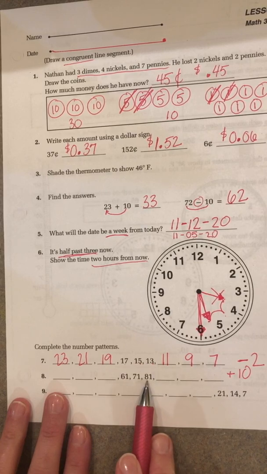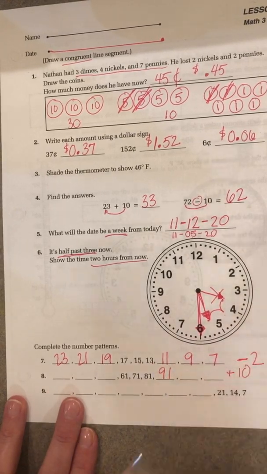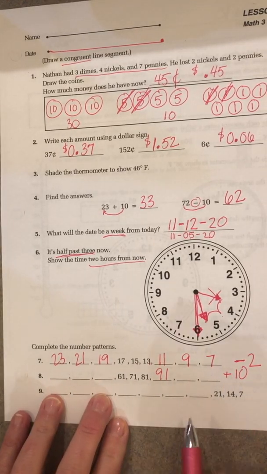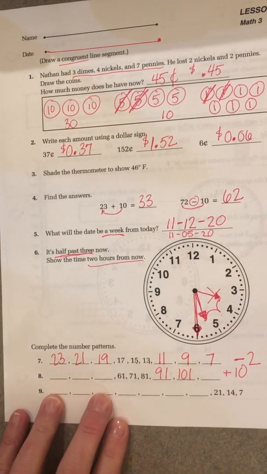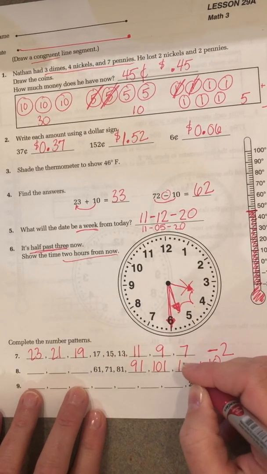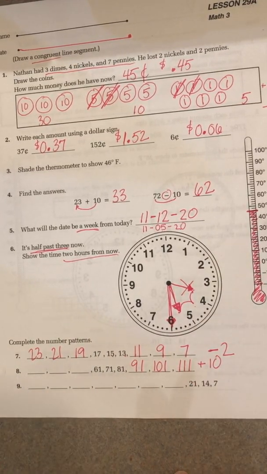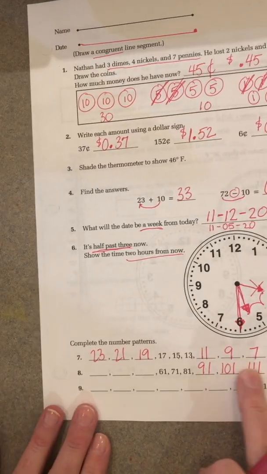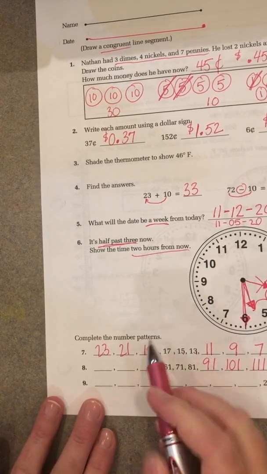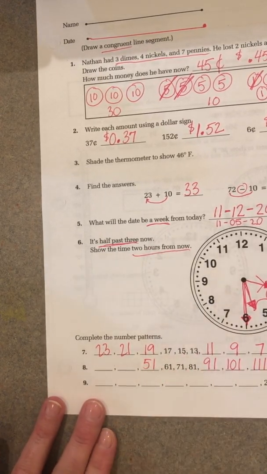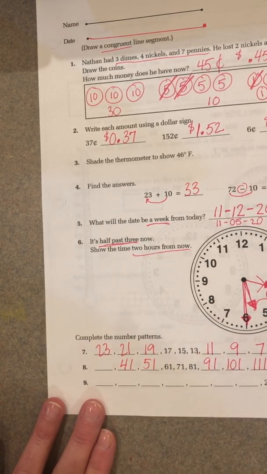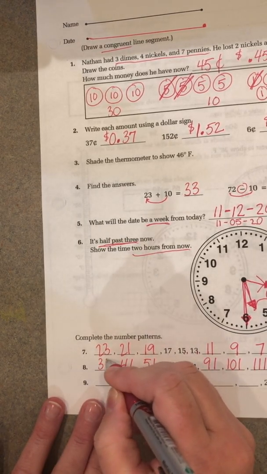So let's keep the pattern going. 61, 71, 81, 91. Now this is the trickiest jump. 91 plus 10 more is 101. And 101 plus 10 more is 111. So when we go this way, it's getting smaller, right? 81, 71, 61, 51, 41, and 31.